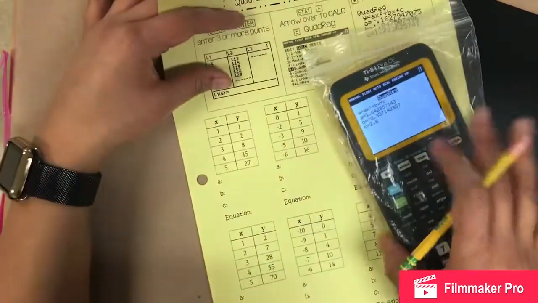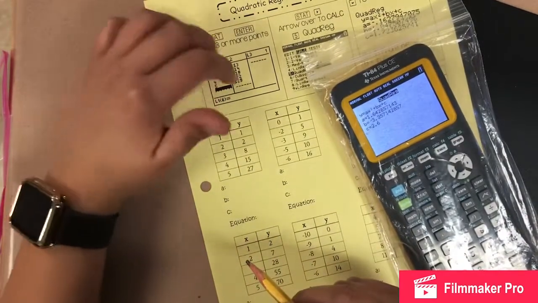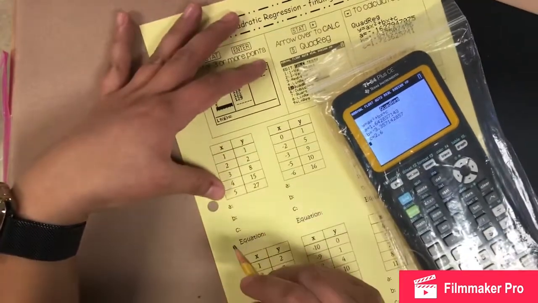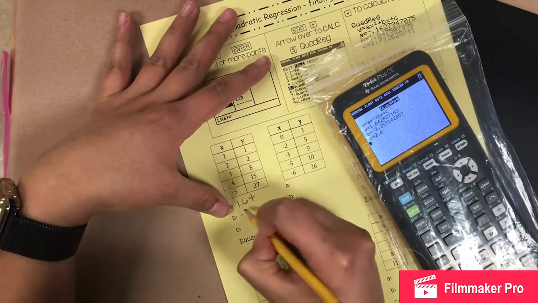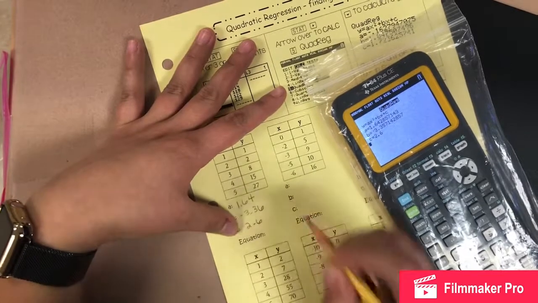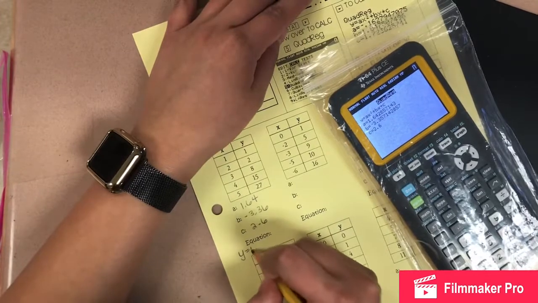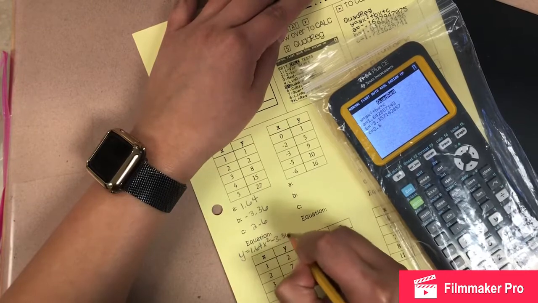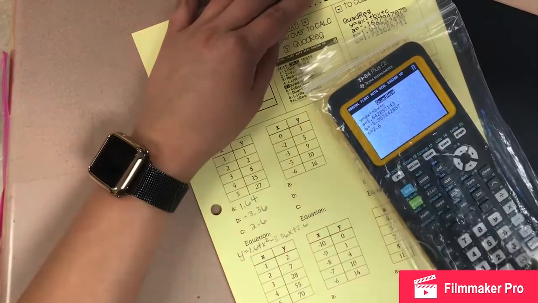You're going to be given A, B, C values. This represents the ax squared plus bx plus c in the equation. So the a value, we're going to go to the hundredths place, is 1.64. The b value is negative 3.36. And the c value is 2.6. And then we're just going to take this and write our equation. So it's y equals 1.64x squared minus 3.36x plus 2.6.